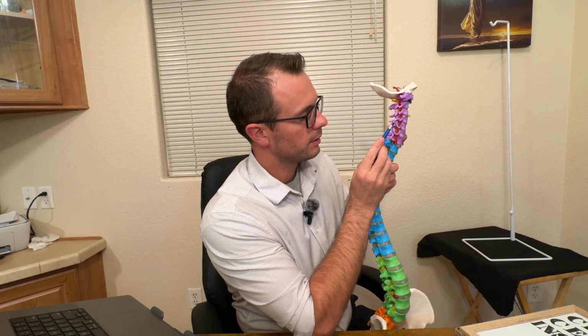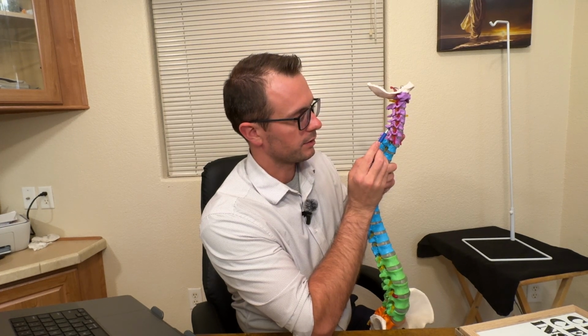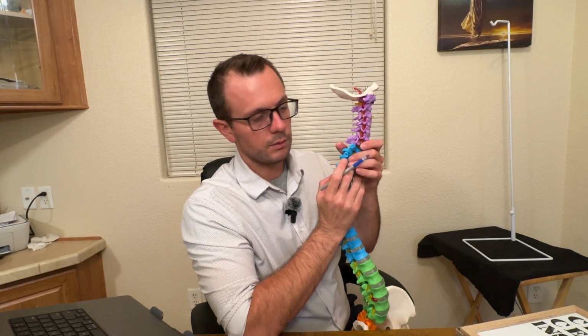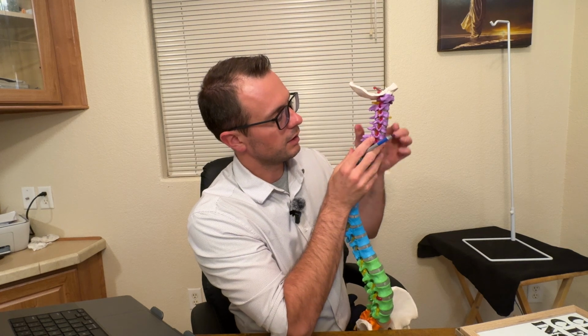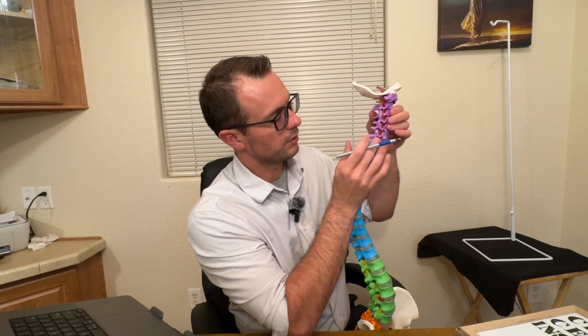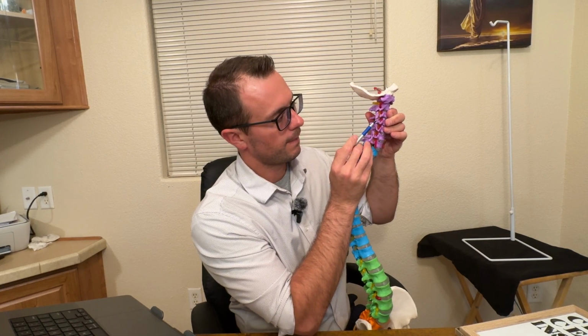I didn't cover, on each vertebrae we have a superior articular process and an inferior articular process. So on each facet joint it articulates with the one above. So this one will articulate with this one.